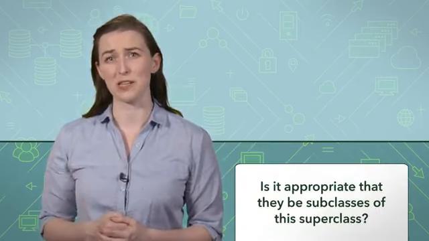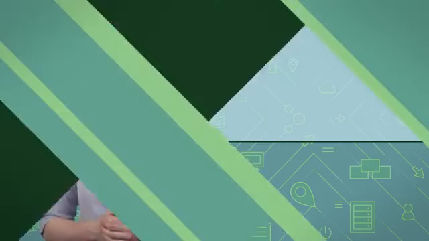This happens in code too. Say a superclass declared some common behavior across all its subclasses. If you find that your subclasses are inheriting things that they don't use or need, then is it appropriate that they be subclasses of this superclass? Maybe it would make more sense for a standalone class. Or maybe these unwanted behaviors should not be defined in the superclass. If only some subclasses are able to use them, perhaps it would be better to simply define those behaviors in those subclasses only.